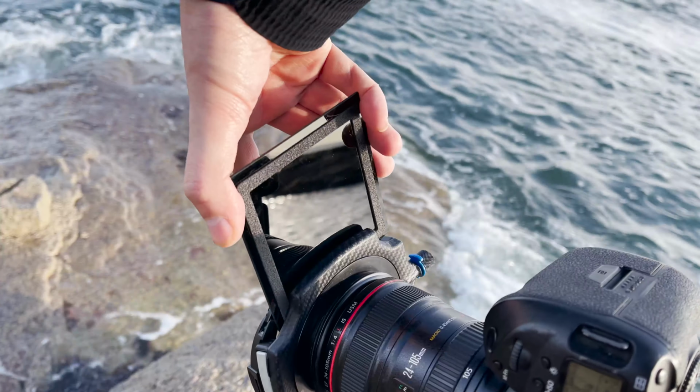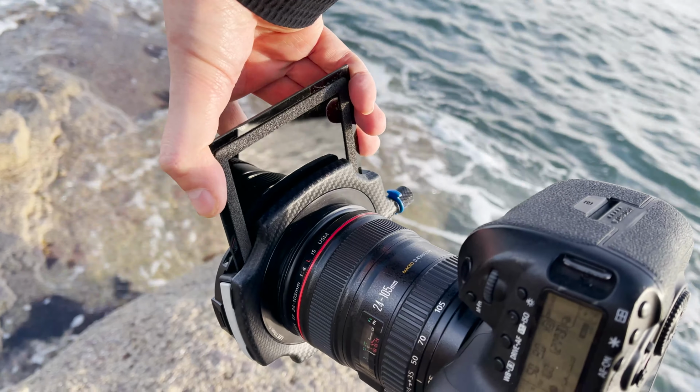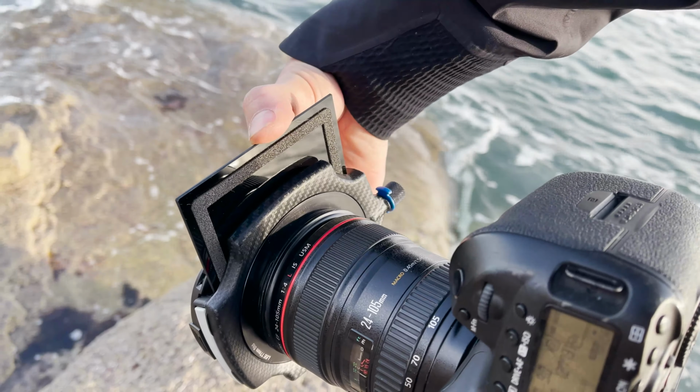Just to show you what I mean, I've been using a 6-stop ND filter before, blocking out 6 stops of light. I've just swapped it out for a 10-stop, and that's giving me a shutter speed of about 8 seconds, I think.